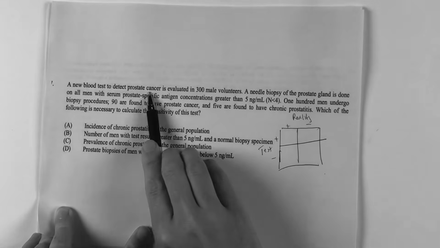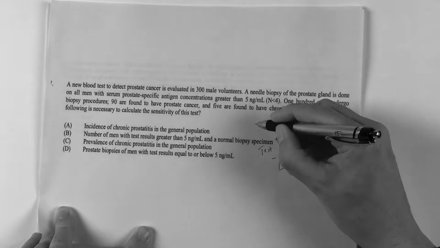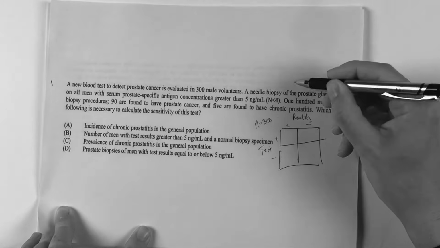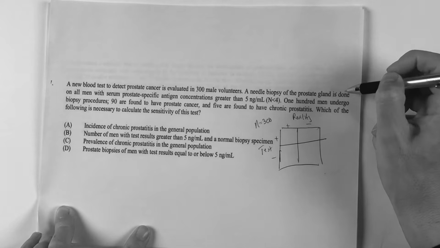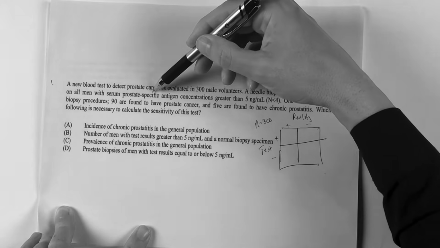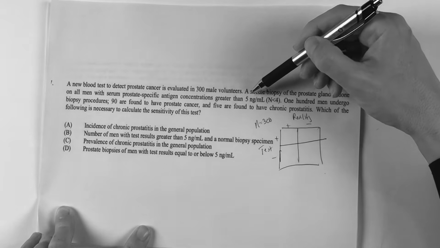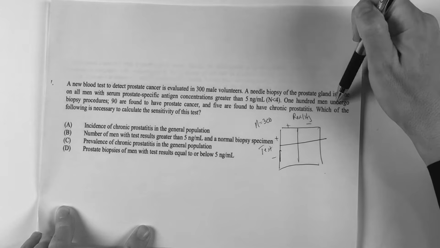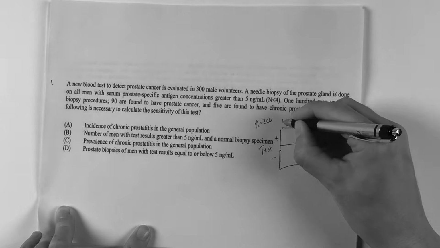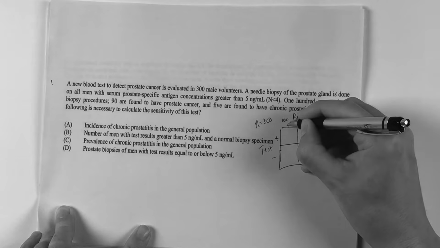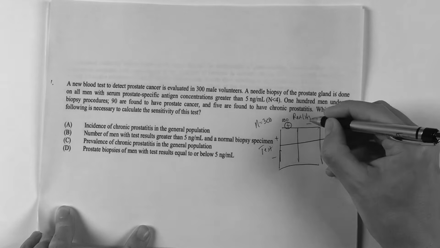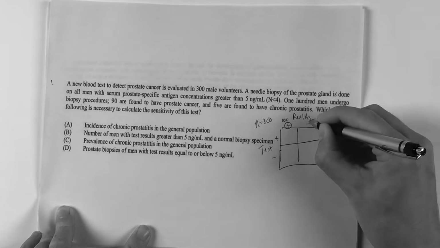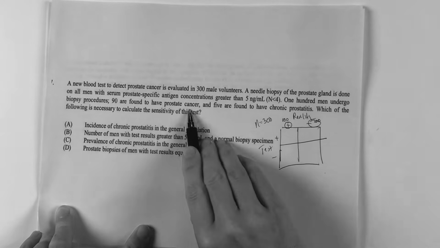A new blood test to detect prostate cancer is evaluated in 300 males. A needle biopsy of the prostate gland is done on all men with serum prostate-specific antigen concentrations greater than 5. So a test is done if it's more than 5. 100 men undergo the biopsy. So we're just going to put that there. Of these 300, 100 men undergo the biopsy. That means 200 did not. 90 of those are found to have prostate cancer.